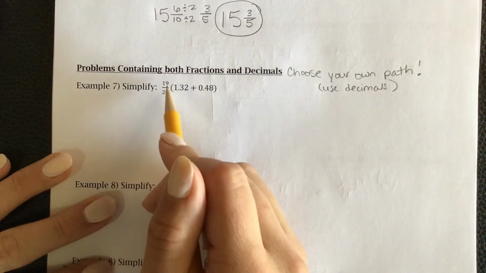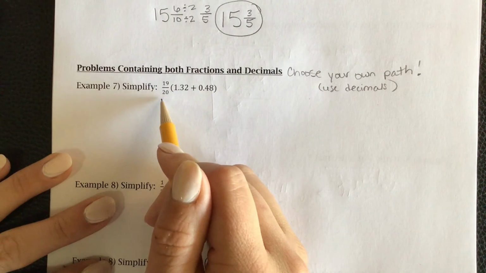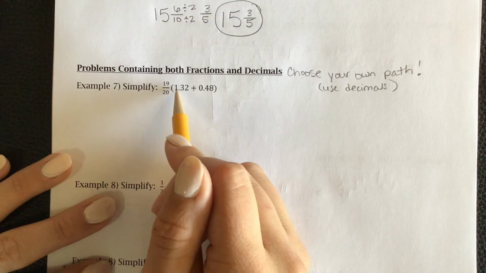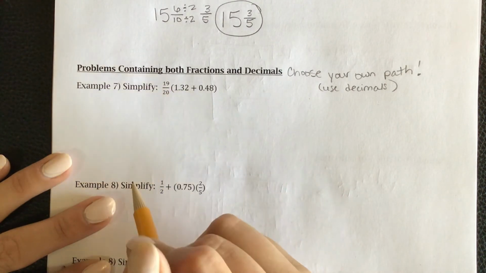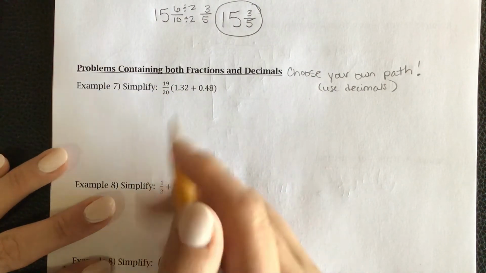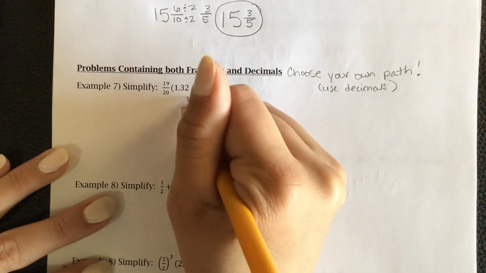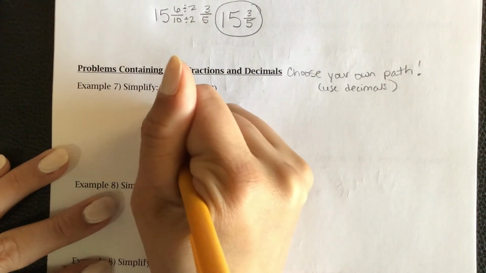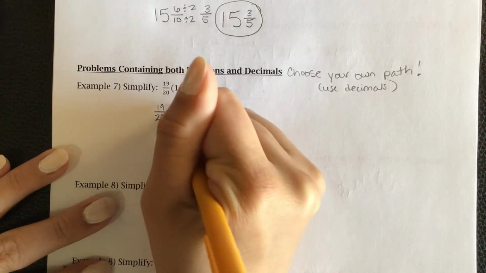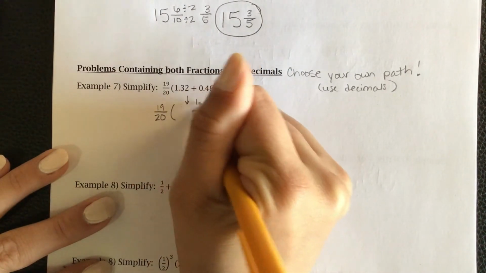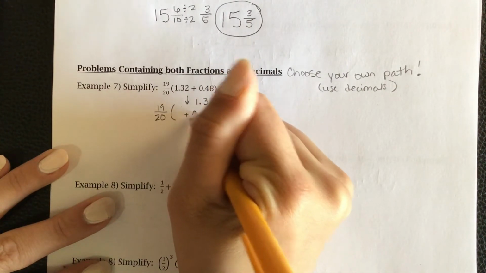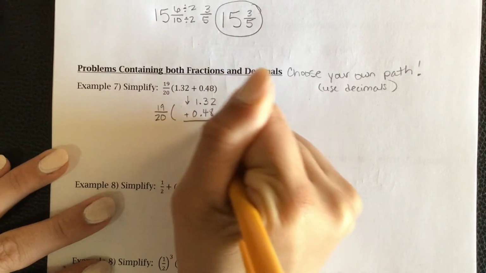So we have 19/20ths multiplied by 1 and 32/100ths plus 48/100ths. So the first step is to deal with the decimal. We're going to leave 19/20ths, and we're going to add 1 and 32/100ths plus 0 and 48/100ths.